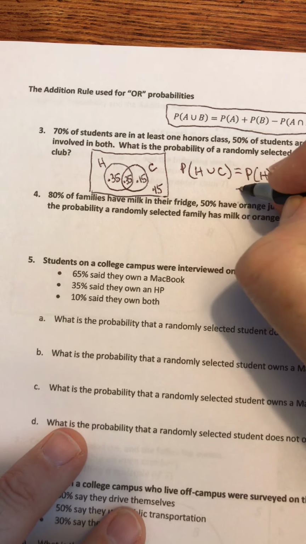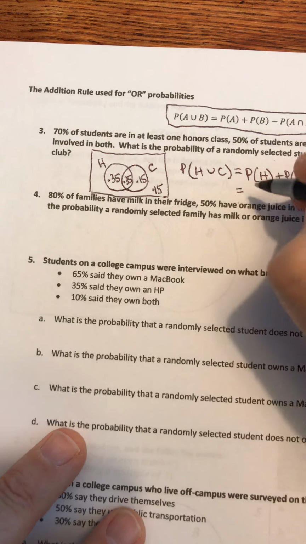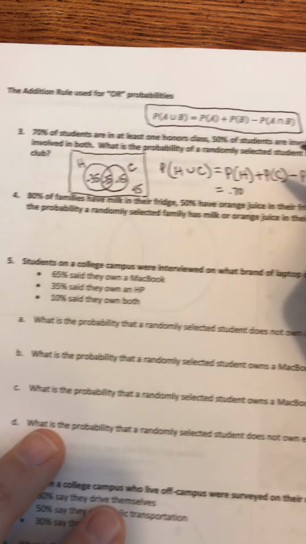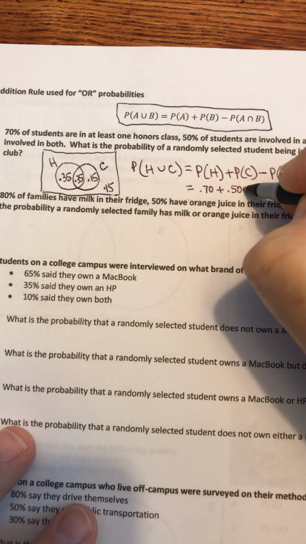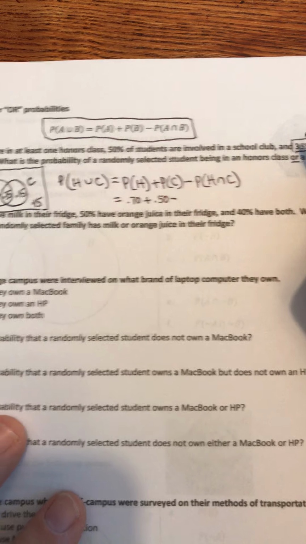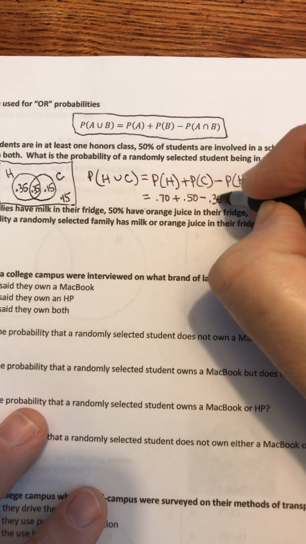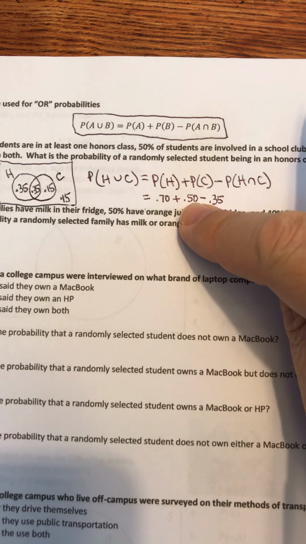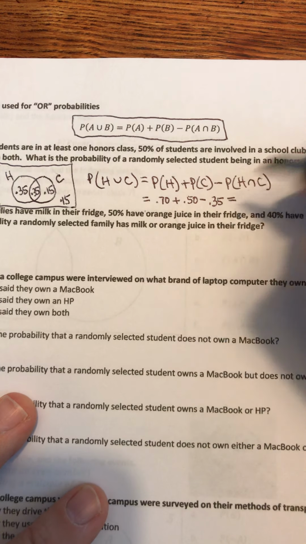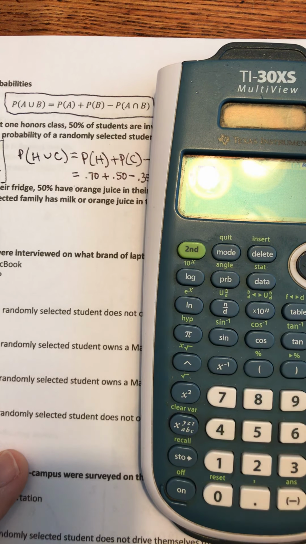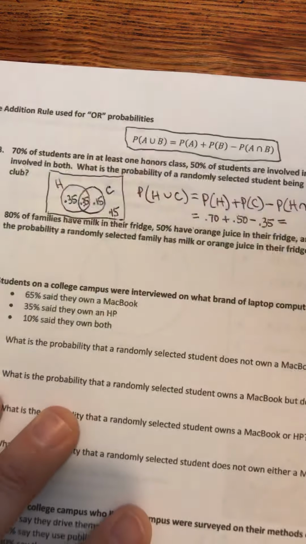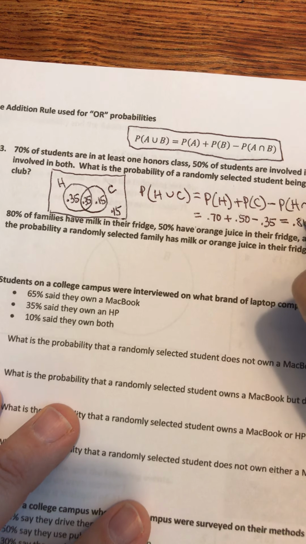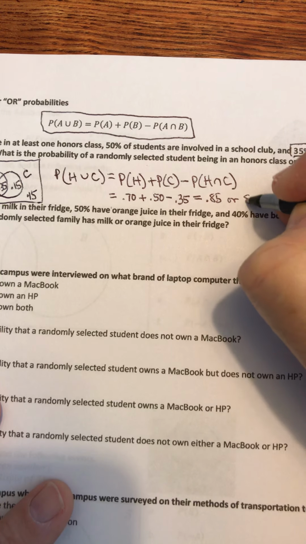I can't do that. So probability of being in honors, I know is 70%. Probability of being in a club is 50%. But the probability of being in both was 35%, because this cannot be larger than 100, and 70 and 50 is 120, and it can't be that high. So what's the probability they're in one or the other? Well, I add these up. 0.7 plus 0.5 minus 0.35, and I get 85%. Or 0.85, where I could use 85%.